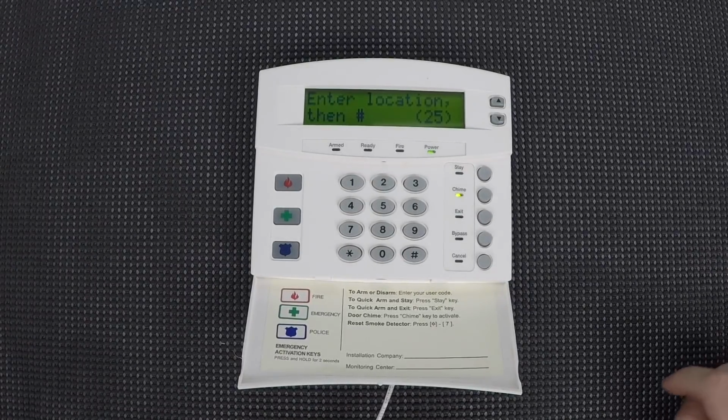Now that we have our zone definitions done, you can also turn zones on and off for various partitions, and these work similarly to our zone types. So location 26 is for zones 1 through 8, 28 is for 9 through 16, 30 is for 17 to 24, etc.